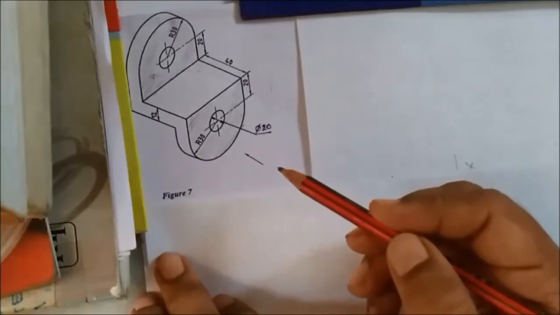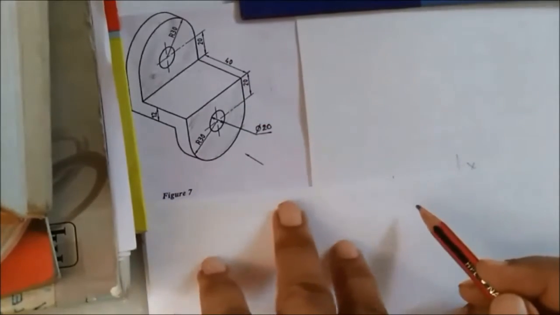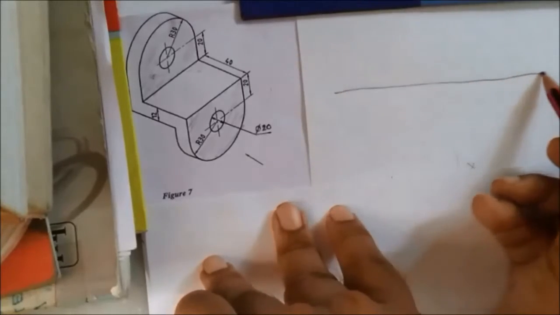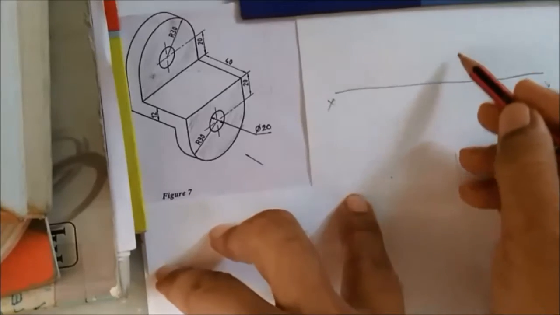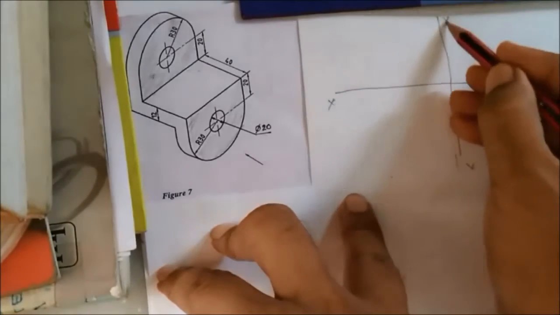Now you have to draw this surface. First draw this line, this one is xy, and draw this vertical line x1 y1.